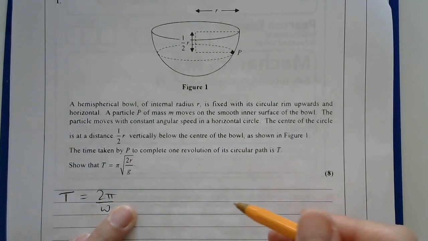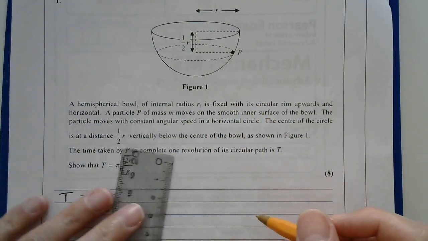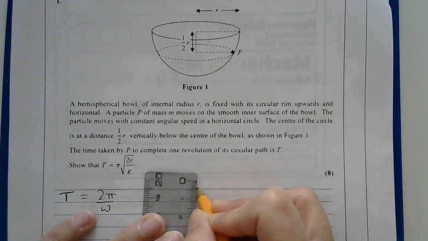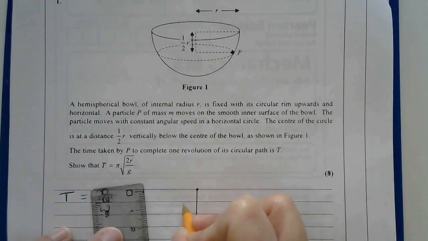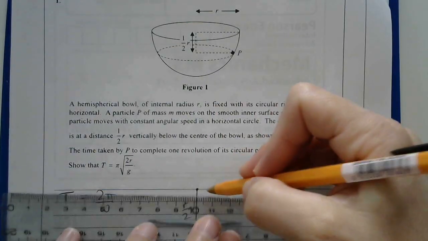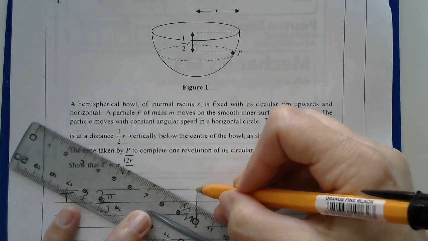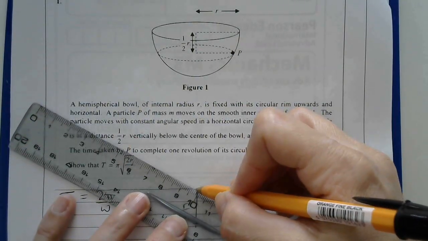So if I begin with a diagram, then I'll draw the centre of the upper circle here. I'll draw half r here. I'll draw r here. And then I'd have the same distance down to about here.